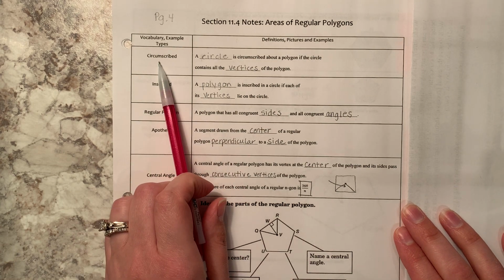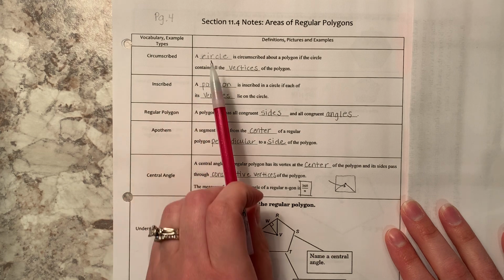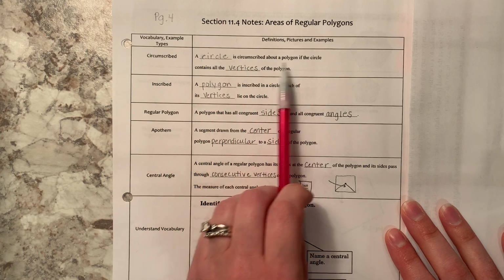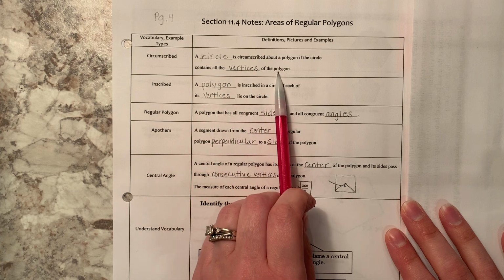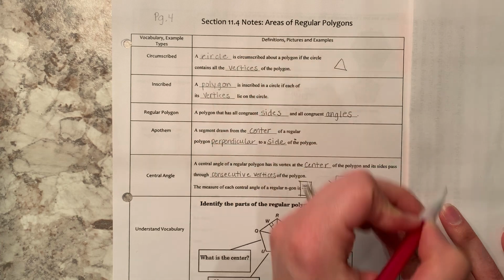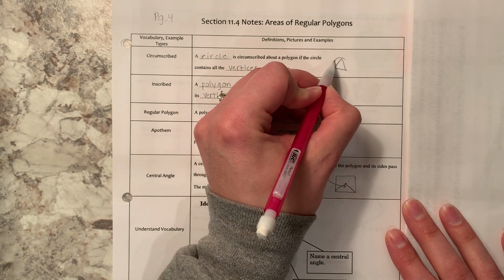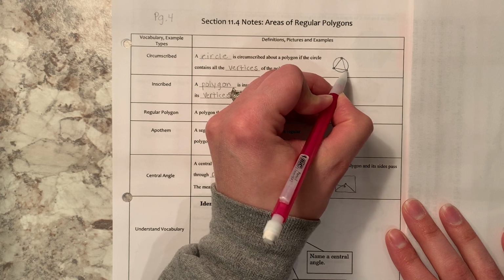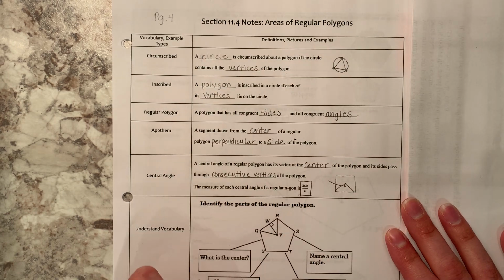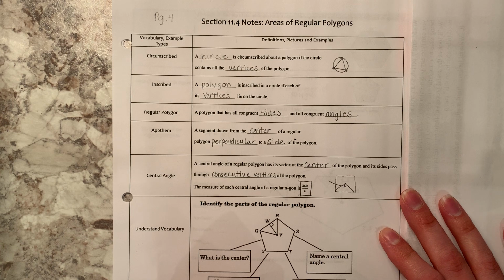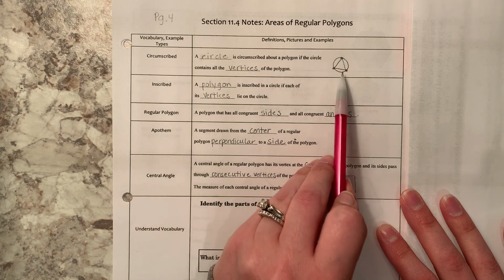What does circumscribed mean? We've seen that word before. It's when a circle is circumscribed about a polygon if the circle contains all the vertices of the polygon. So if I were to draw, let's say, a triangle, that's a polygon, right? And then I would draw a circle around it. As long as every single vertex of the triangle was on the circle, that's called a circumscribed circle.